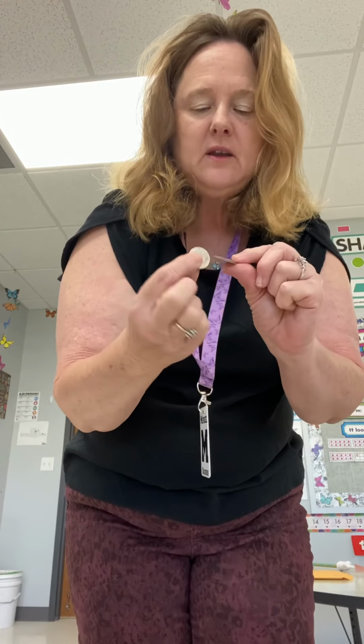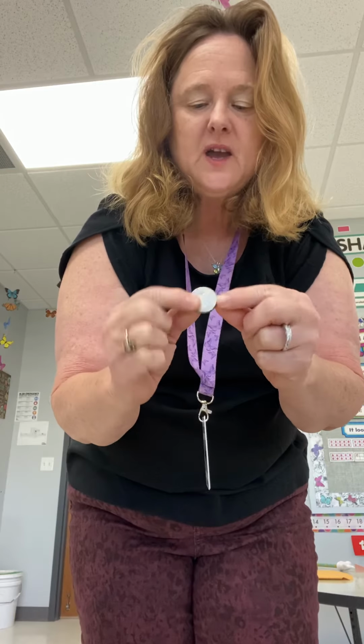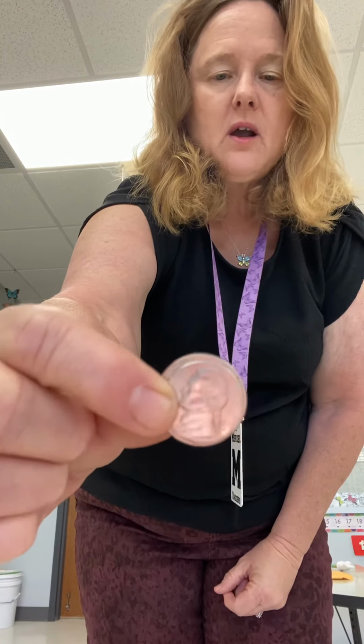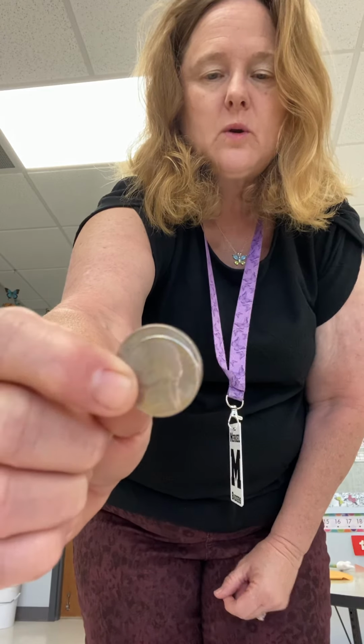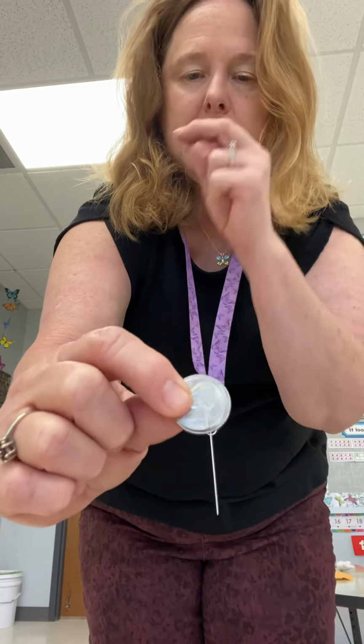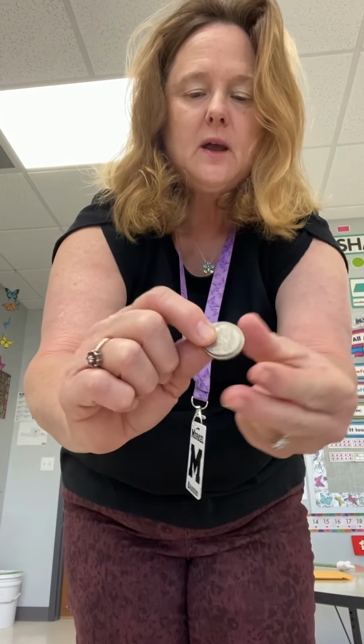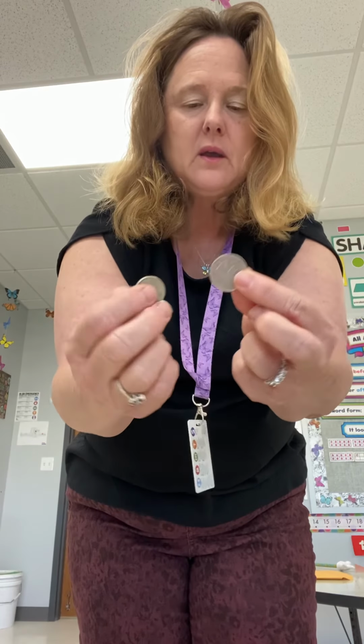Now we get the nickel and the quarter confused sometimes, but what I always like to show y'all is that the nickel is not quite as big as the quarter. It fits kind of right inside there. So that helps you realize that, oh, that's a nickel, not a quarter, because it's not as big.